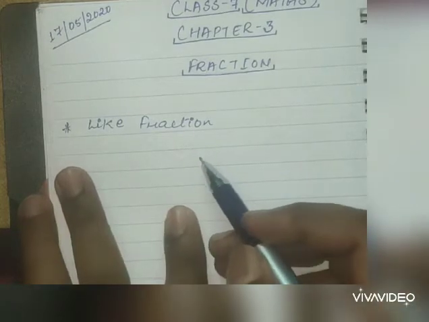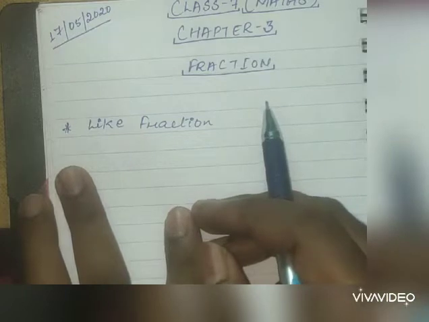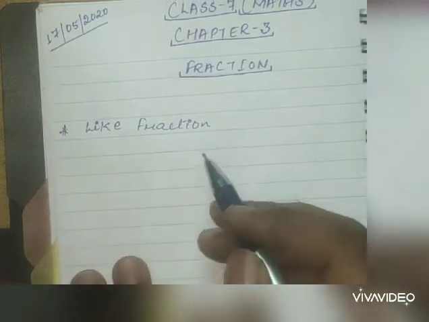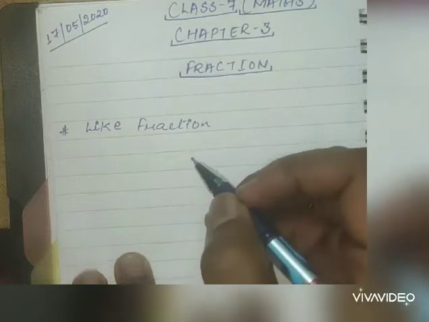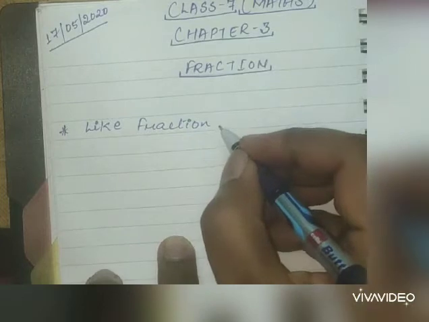In the previous session, we learned about the basic concept of the fraction and the classification of the fraction. Then we saw how the fraction is reduced to the lowest term. Then we saw the equivalent fraction and simple and complex fraction. Now today our first topic is like fraction. Then we will understand what is the like fraction, unlike fraction, and how comparing fractions is done.